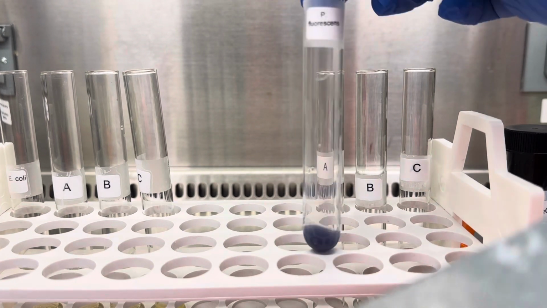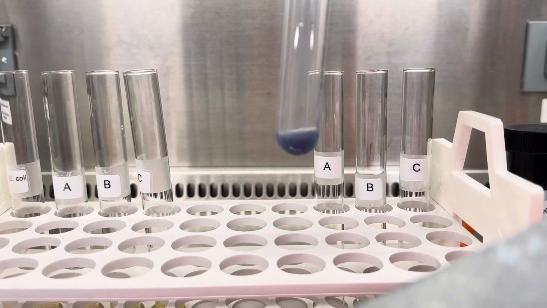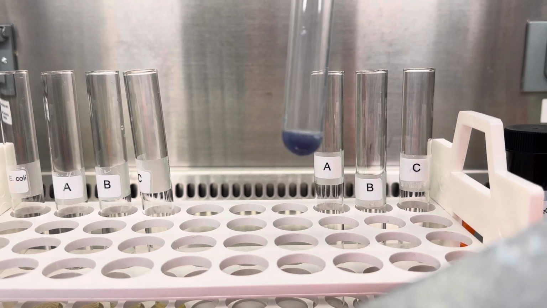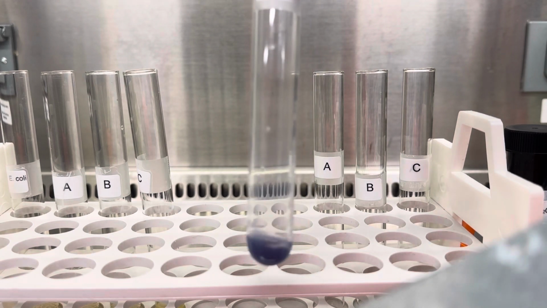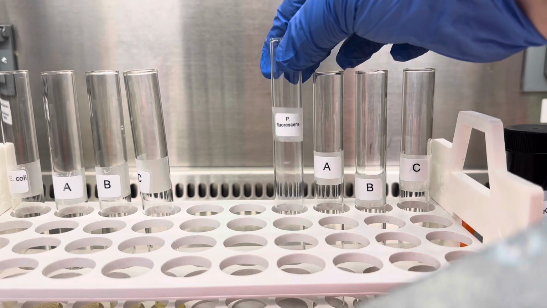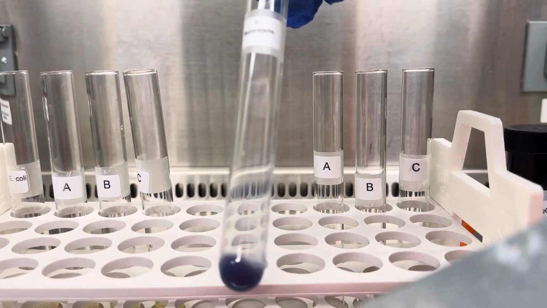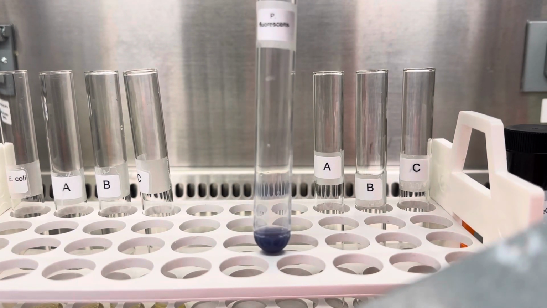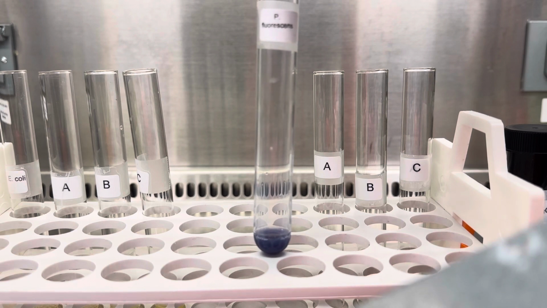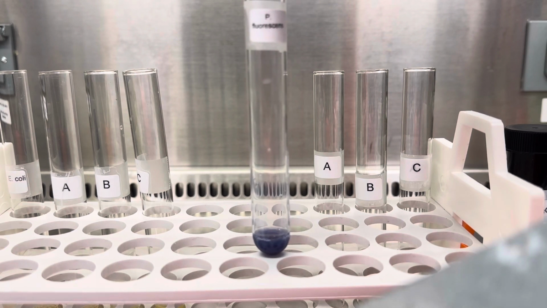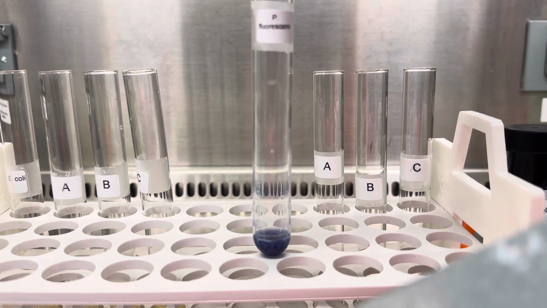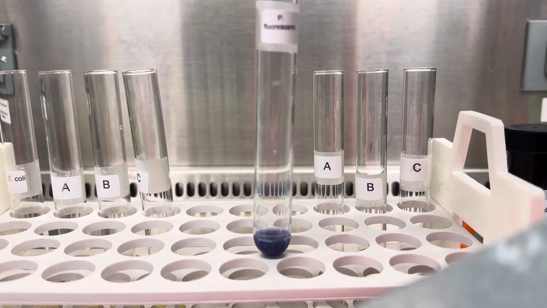So this is Pseudomonas, right? So it's very dark. So that means that blue is positive for oxidase. So it expresses cytochrome C oxidase. And if you guys remember, cytochrome C oxidase is the last enzyme in the electron transport chain. So it just transfers electrons and protons to the final acceptor of electrons, which is the oxygen, to produce water.